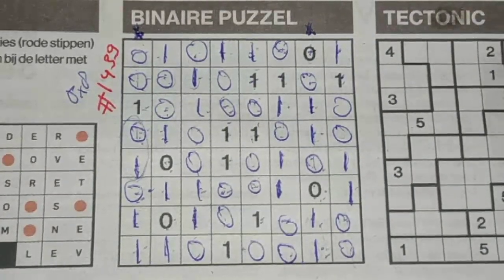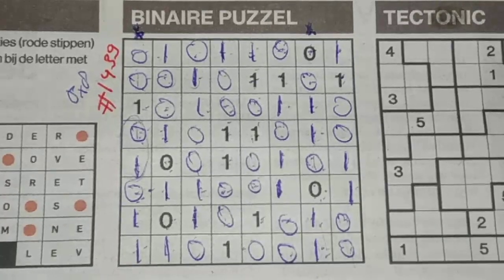Finished in 6 minutes. Alright, great Sudoku. I like this one. Do you think so?